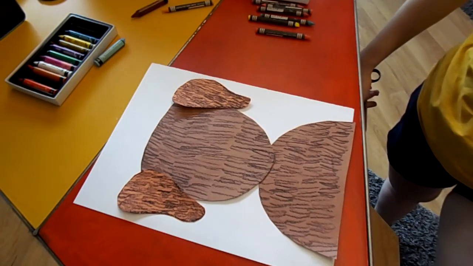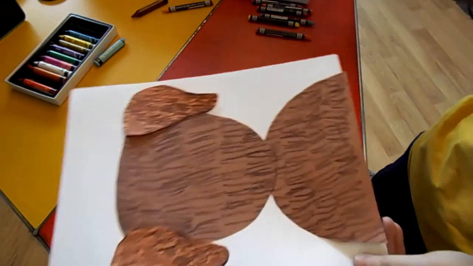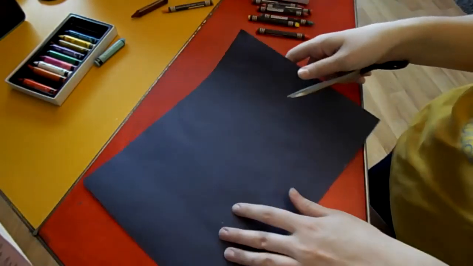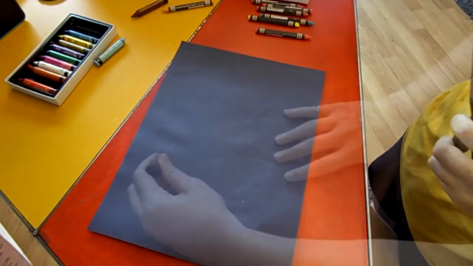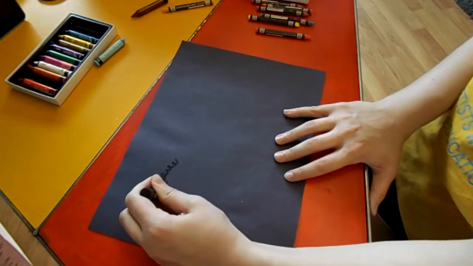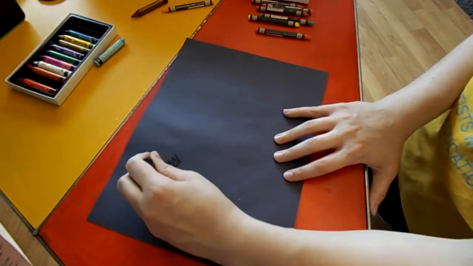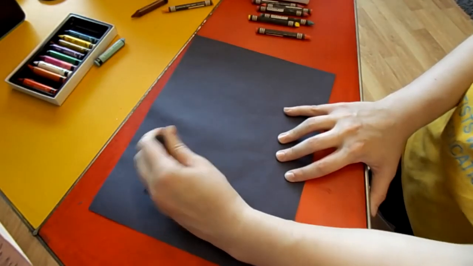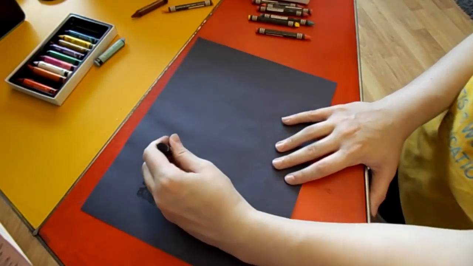Next, I'm going to do the texture of the nose. Most dogs have either a black or a brown nose. I'm going to use black, and then I'm going to use a black crayon on top of it. If you look really closely at a dog's nose, it almost looks like it's a series of a bunch of little circles. So that's why I'm doing these squiggly lines.